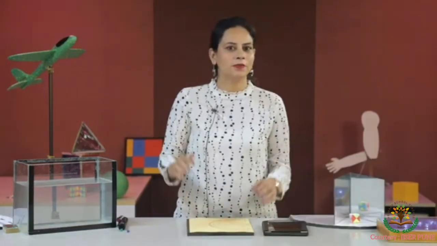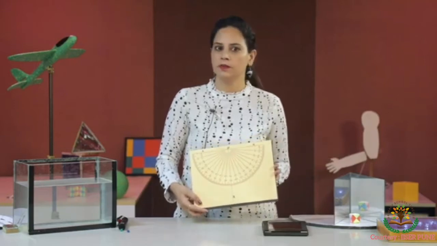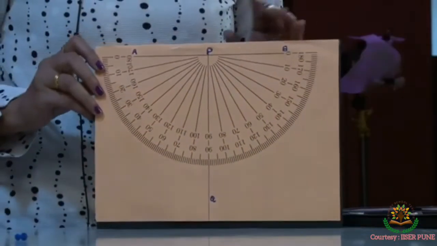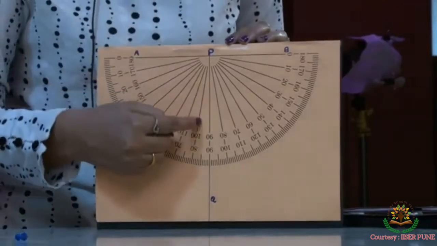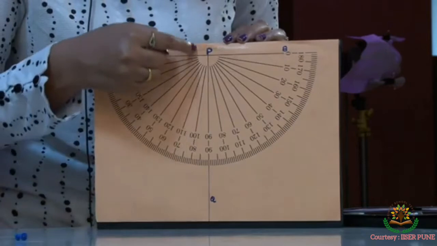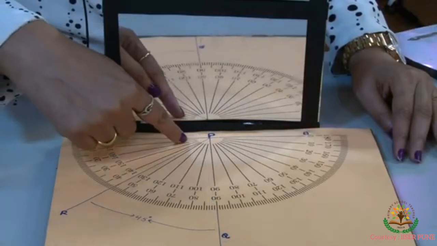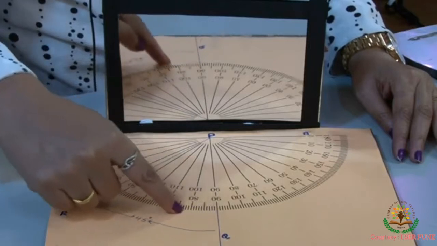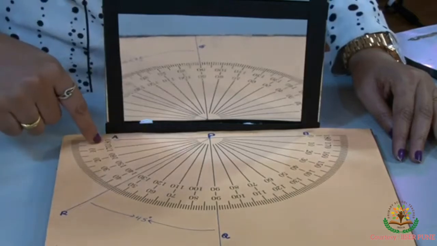Let's perform one activity. To start with, take a printout of a protractor on an A4 size paper. You will easily find this image on the internet. Paste it on a cardboard or a foam board sheet and mark this as point P. A normal is perpendicular to the mirror and is passing through the point P. Now draw a line from point P such that it makes an angle of 45 degrees with the normal. This line is referred to as line PR. We'll place the mirror on the line AB.